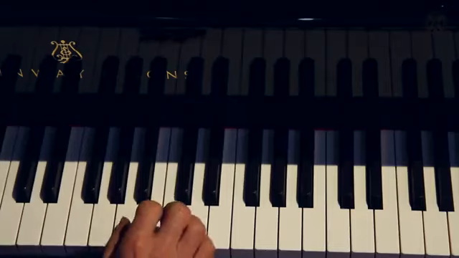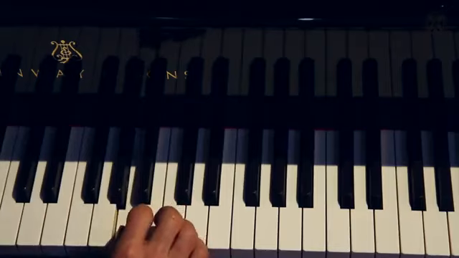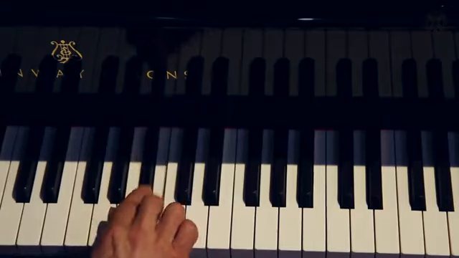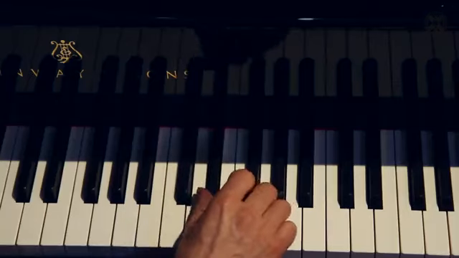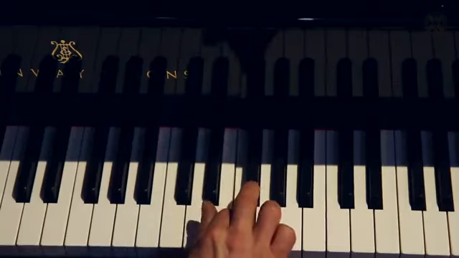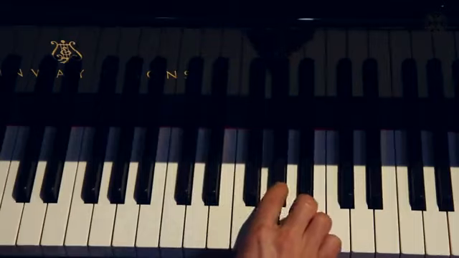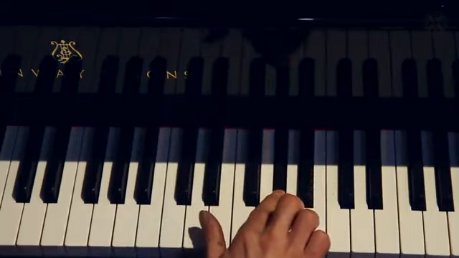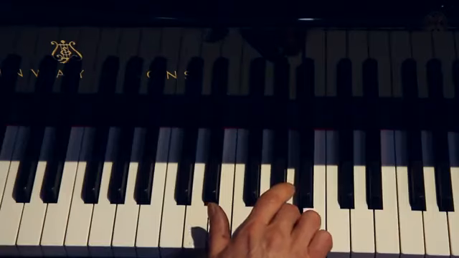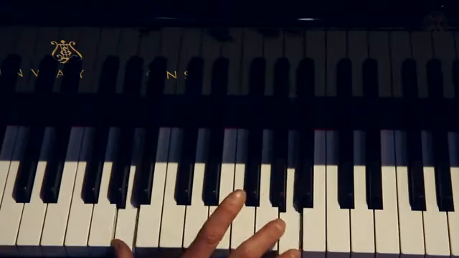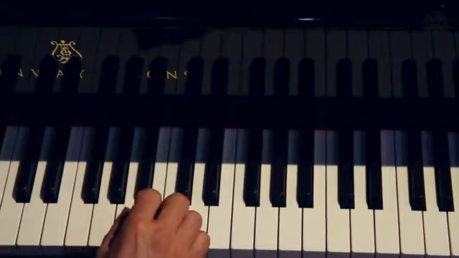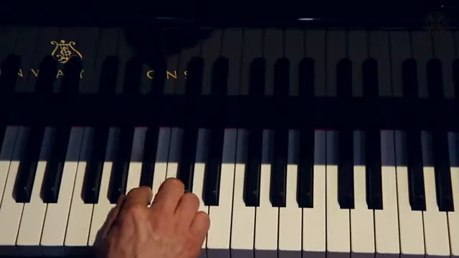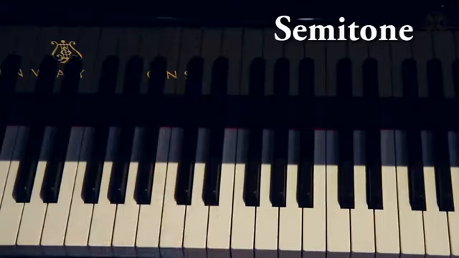So, starting on A, where Zach was, 1, 2, 3, 4, 5, 6, 7, 8, 9, 10, 11, 12, and then we're back to A. And there's our octave.